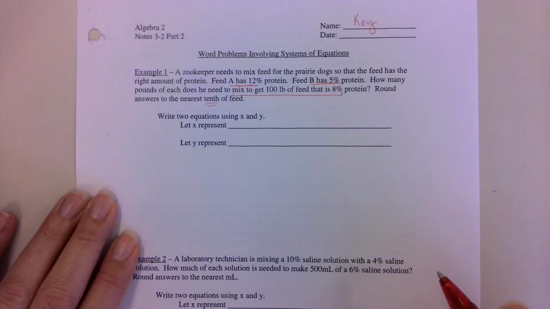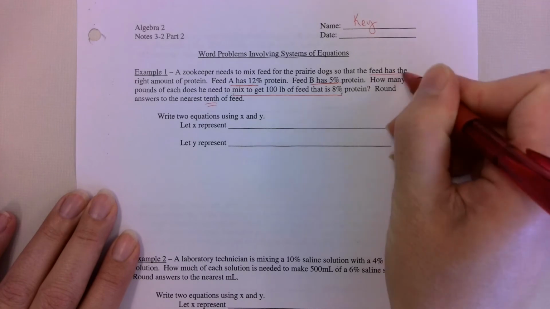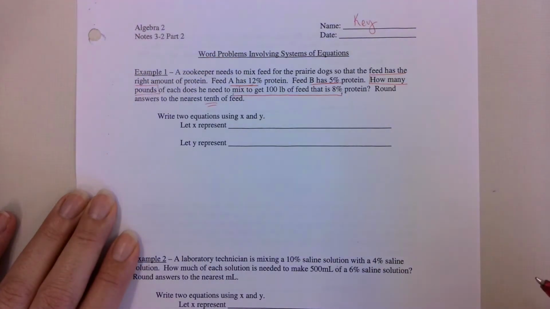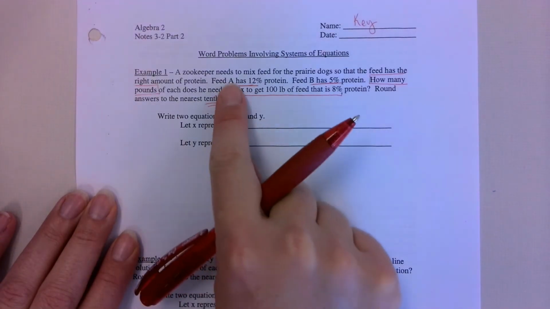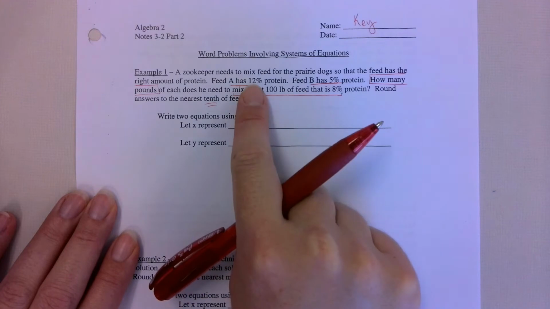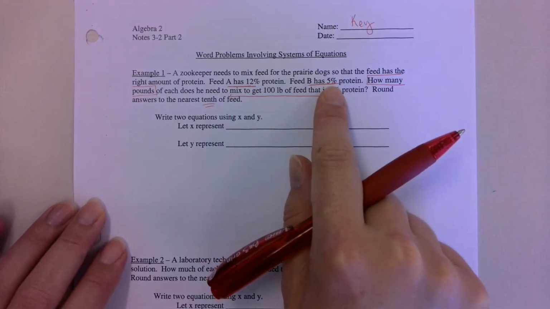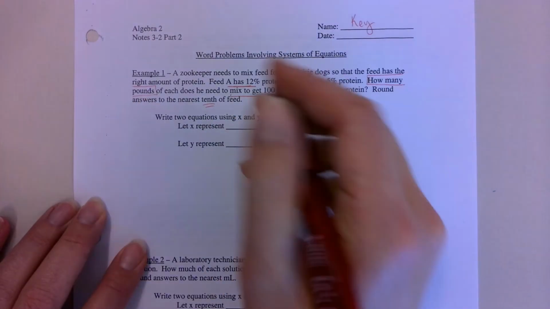All right, now I want to back up right here. How many pounds of each does he need? That's what's important. We know that we have two types of feed, and we know how much protein is in each feed. What I need to know is how many pounds of each. So there it is.